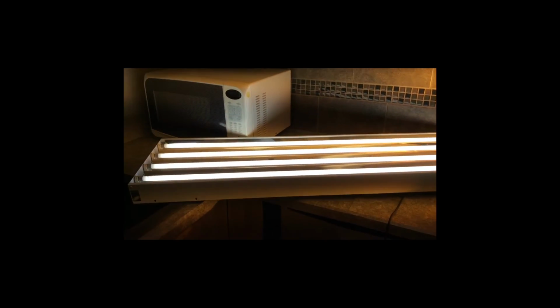This is both lights on together. You can see the yellow versus the blue looking light.